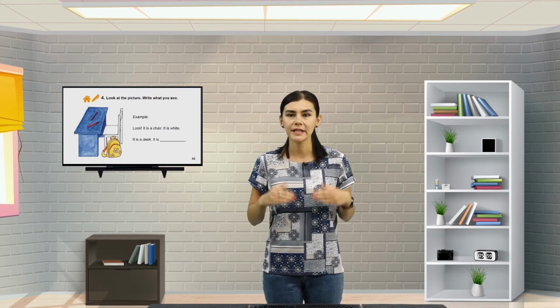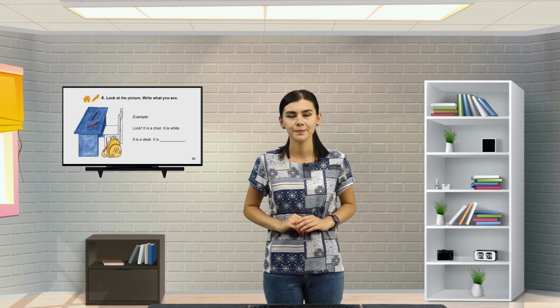And this is going to be your homework. Look at exercise 4. In your copybooks, write a text about what you can see in the picture, this time with no mistakes. And be careful with the colors.